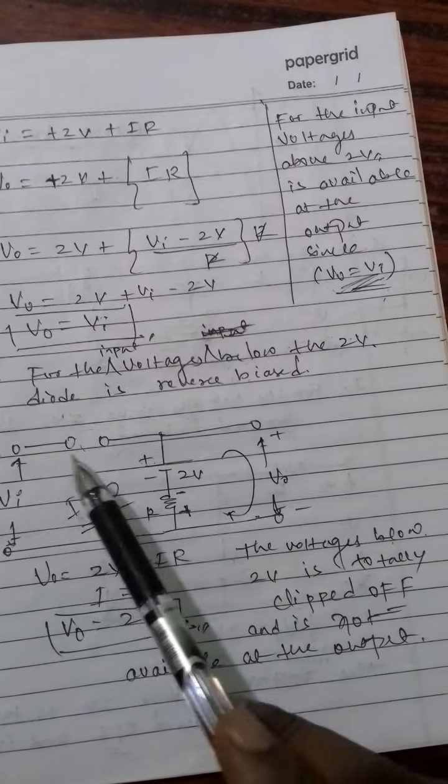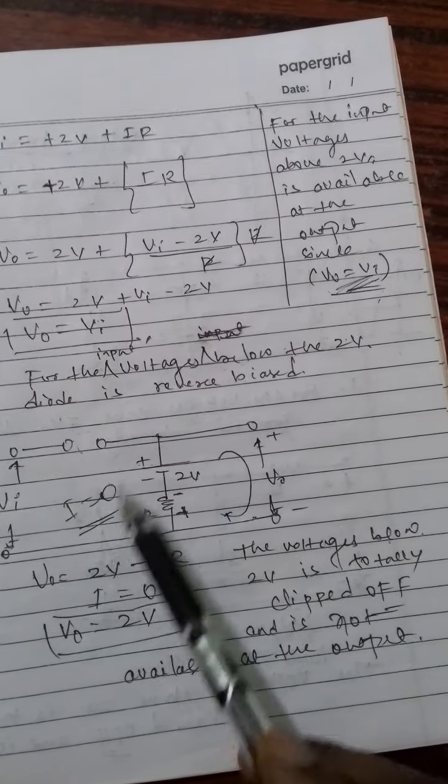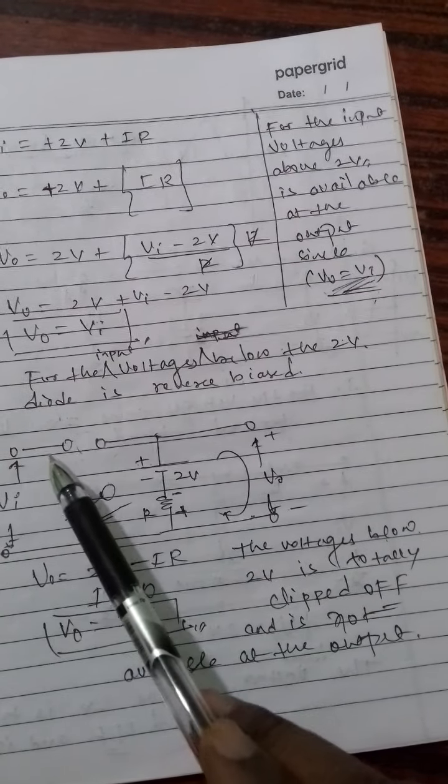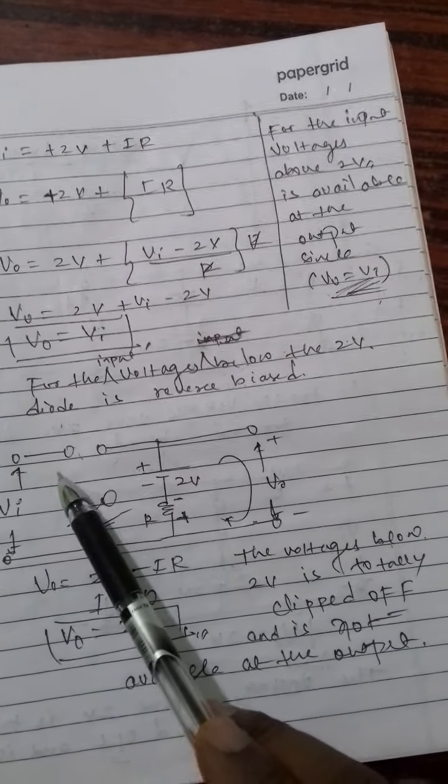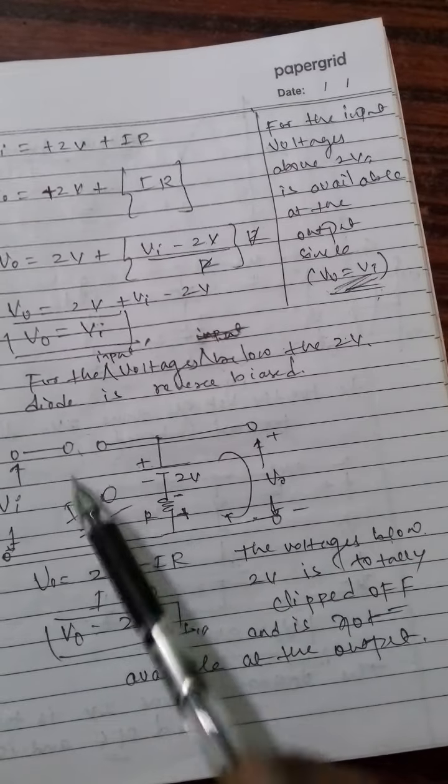That is, this part of the circuit is open circuited because the diode is reverse biased and it is replaced by an open circuit.